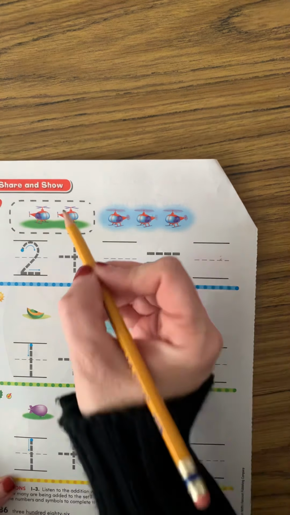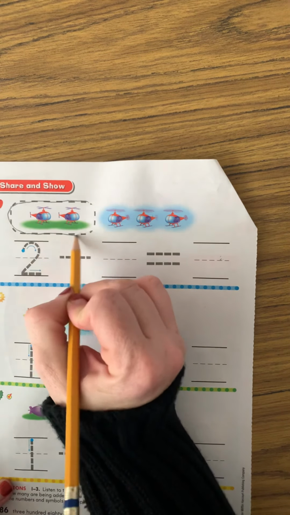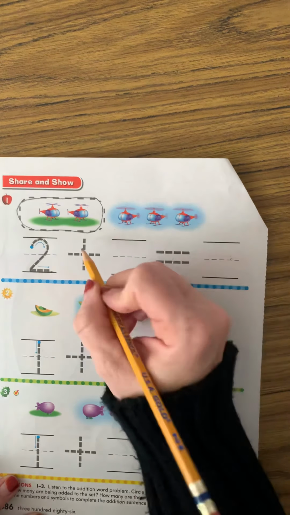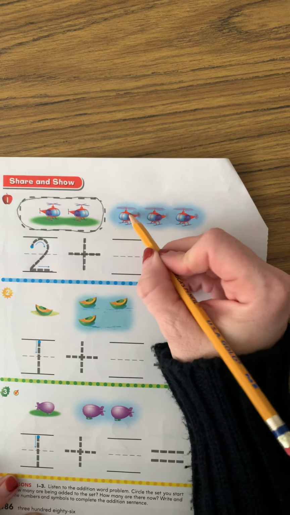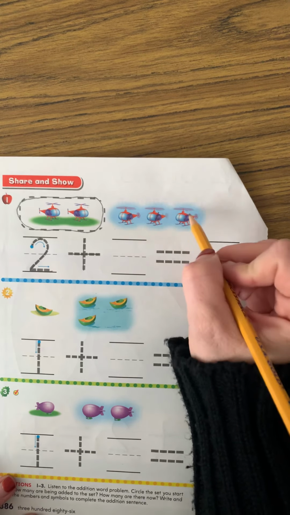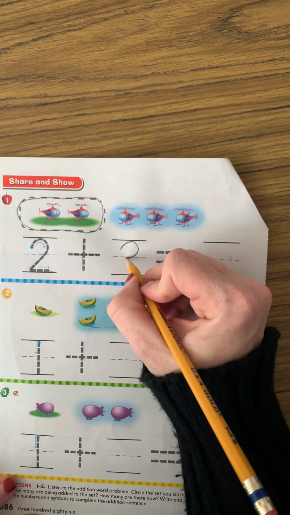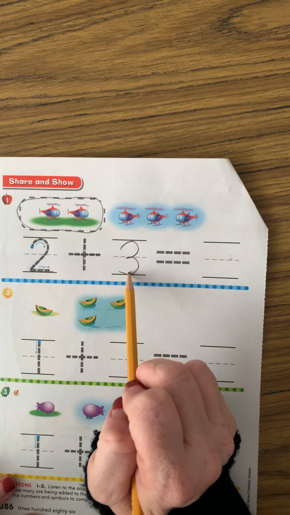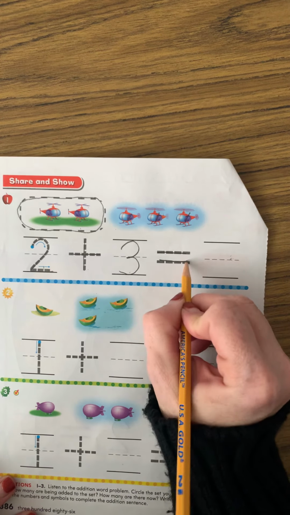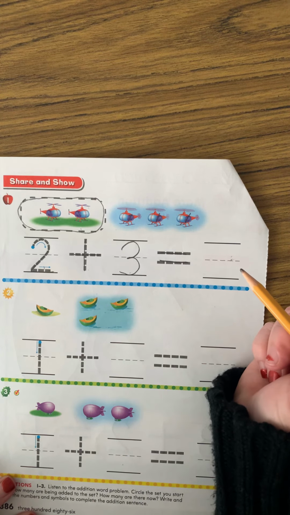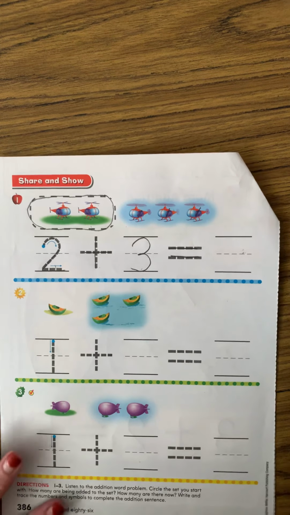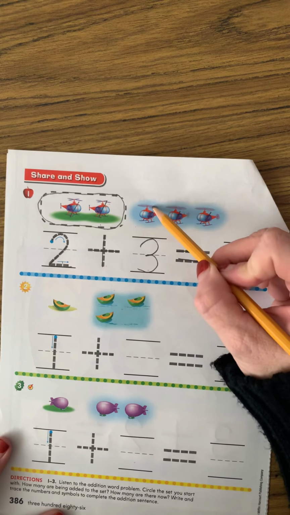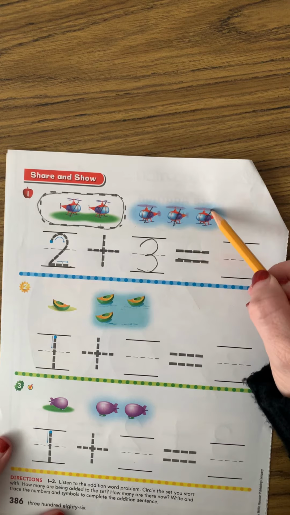So first, let's circle the first set. There are 2 helicopters, and that's what this 2 is for. We're going to add, let's count how many we're going to add to it. 1, 2, 3. 2 helicopters, 3 more came and landed. How many helicopters are there altogether? What do we need to do to figure that out? We're going to count all of them. 1, 2, 3, 4, 5.